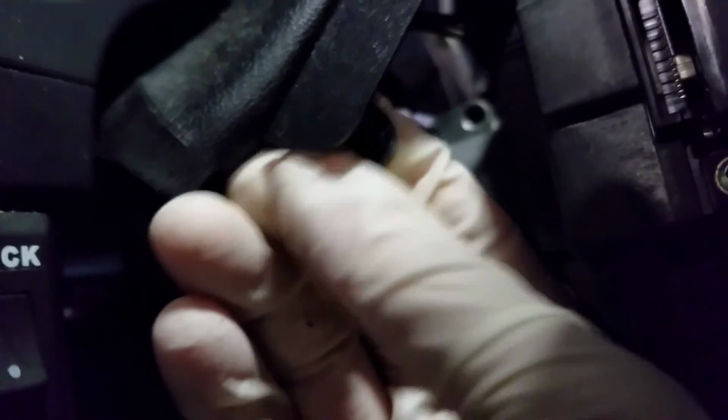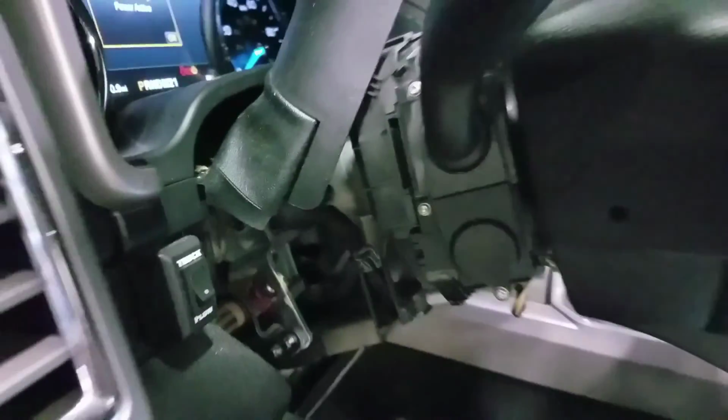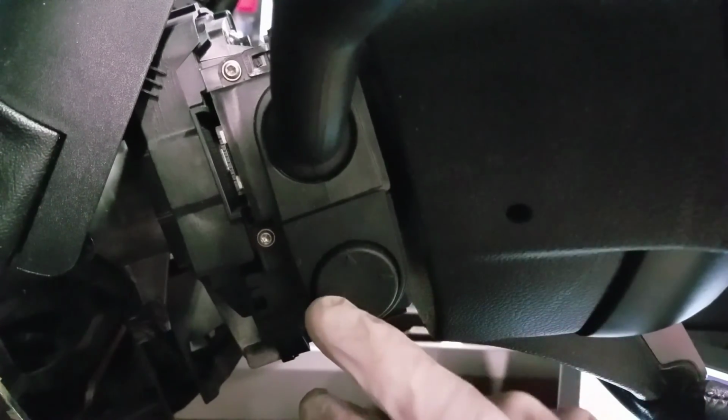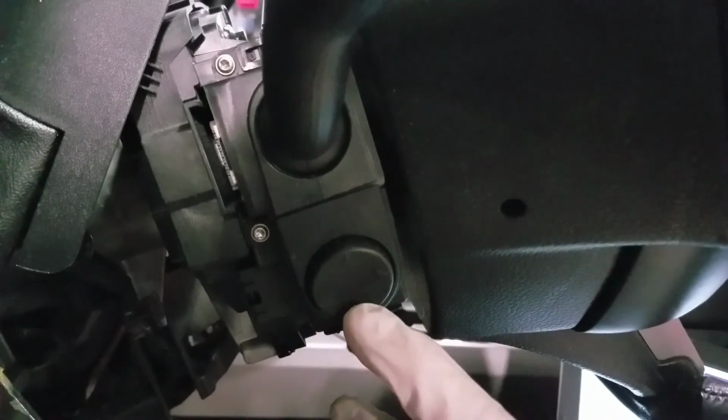These hooks right here actually go through a little loop right here. This has a little place for it to hook on in the back, and just drop the bottom down. Got a bunch of 5.5 millis. This truck is equipped with power tilt and an adjustable steering wheel.